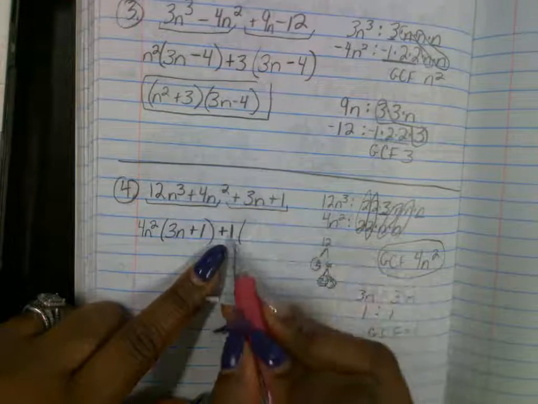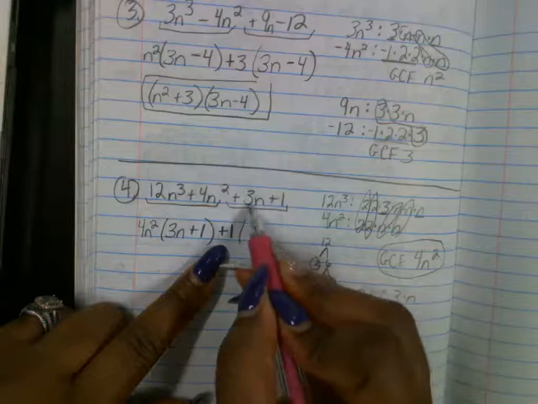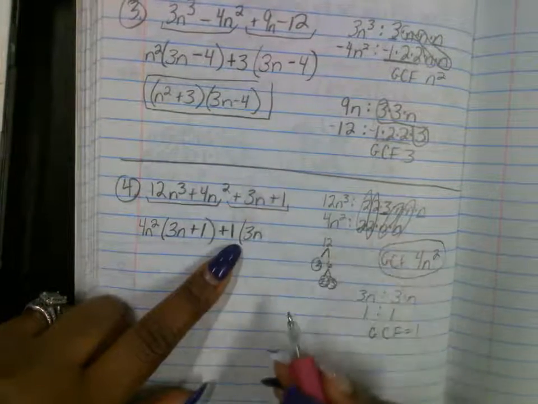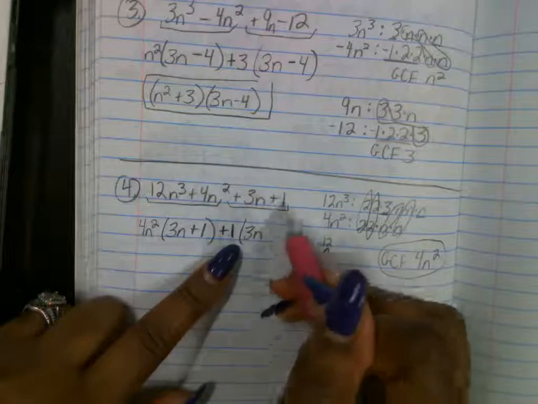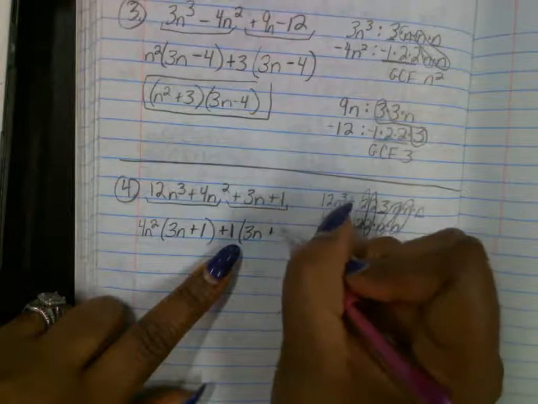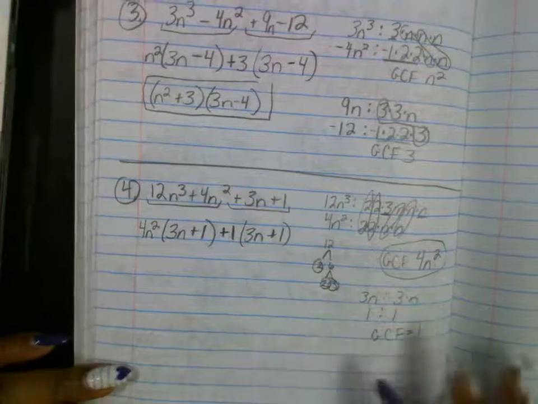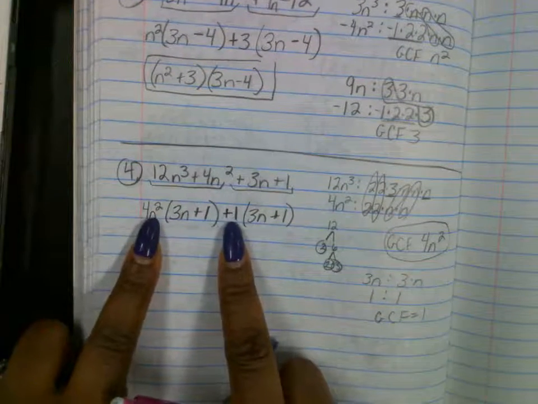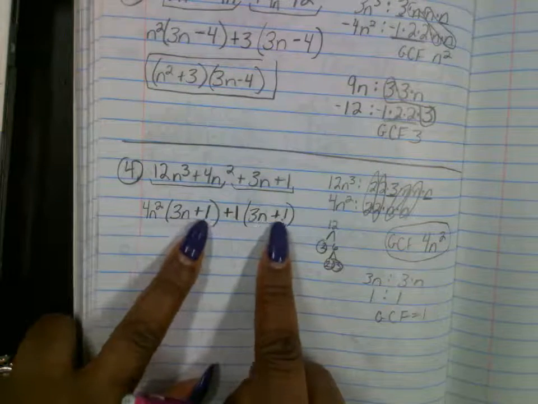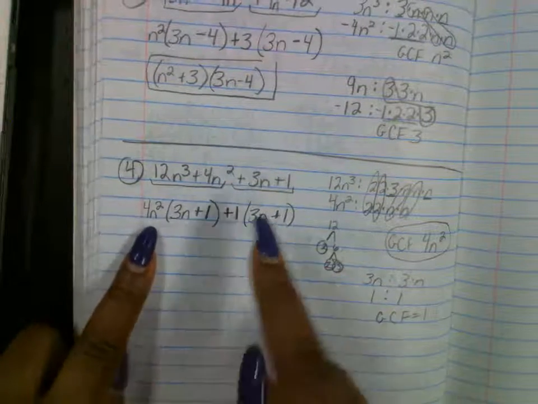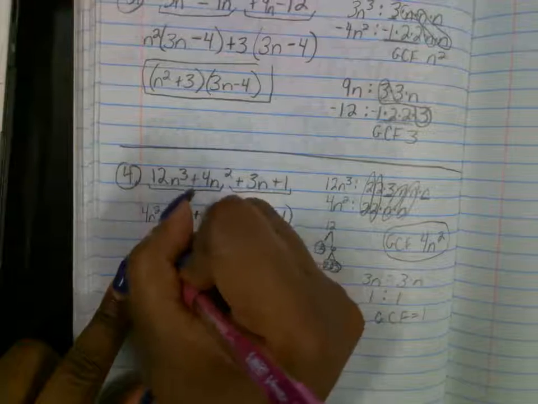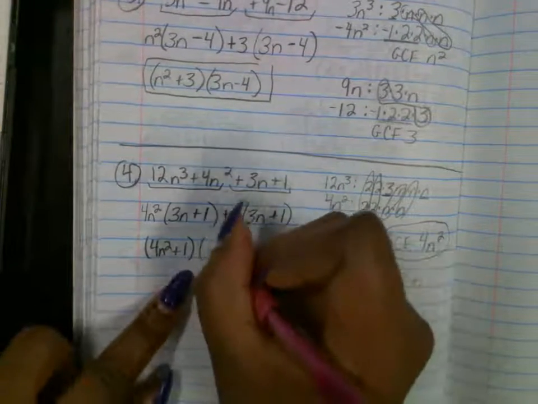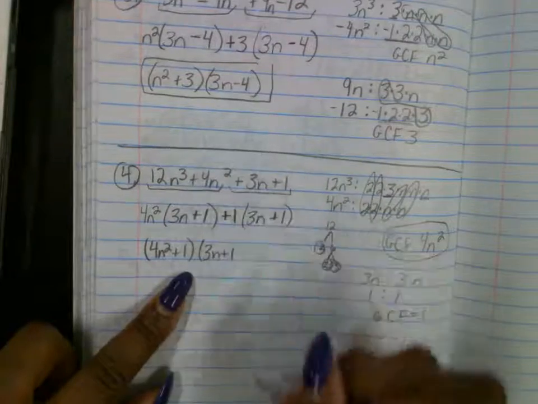What can we multiply times this positive 1 to give us a 3n? 3n. What can we multiply times 1 to give me this 1? 1. So now, when we look at this, we notice that these two terms are being multiplied by the same binomial. So we're going to take these two terms and put it in parentheses together, just like we did yesterday. And right beside it, we have 3n plus 1.